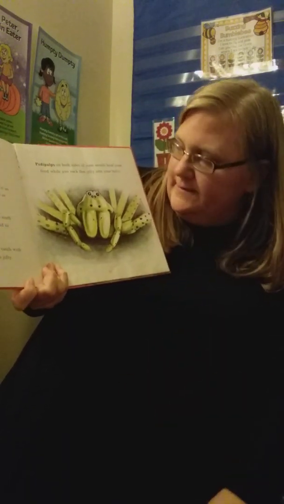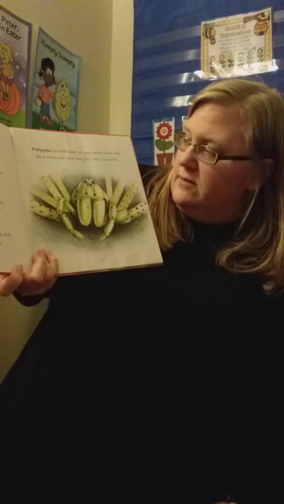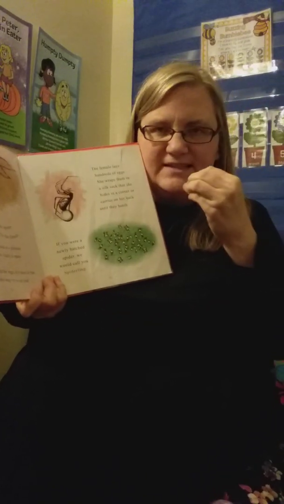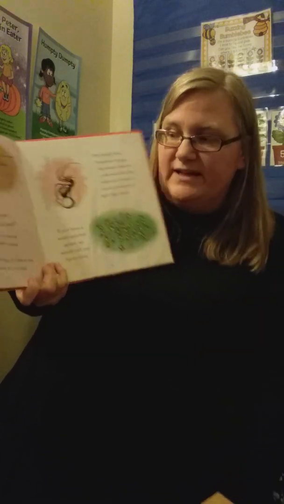Pedipalps on both sides of your mouth. Remember, pedipalps are fangs. Hold your food while you suck that jelly into your belly. Maybe the fangs are the part that sucks the jelly and the pedipalps hold it while it sucks.